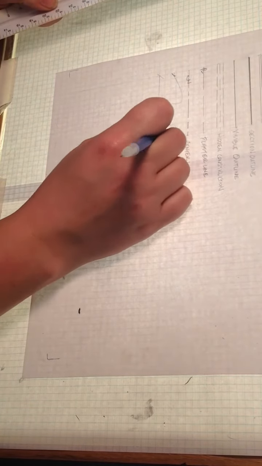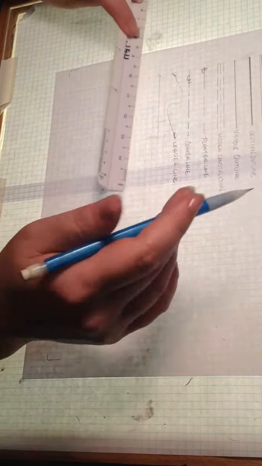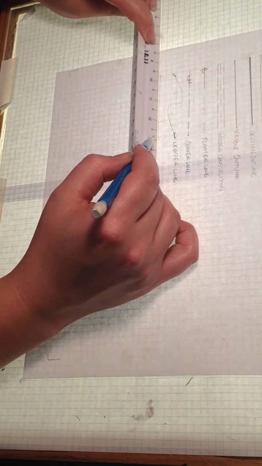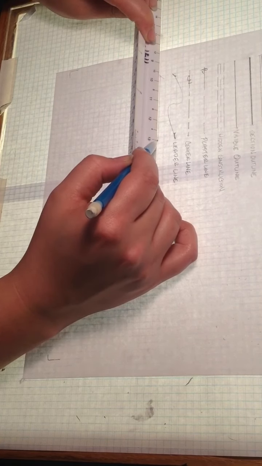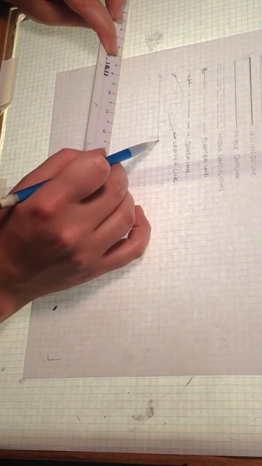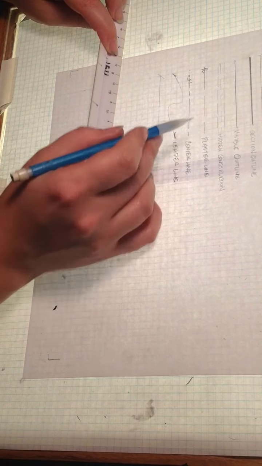And because I am an old fuddy-duddy who doesn't like to change, I am going to do hatches because that is how I've been hand drafting for a very long time and I don't feel like changing.